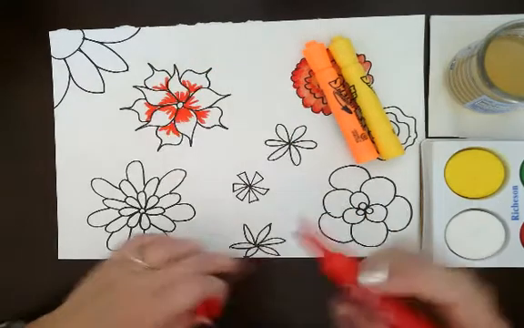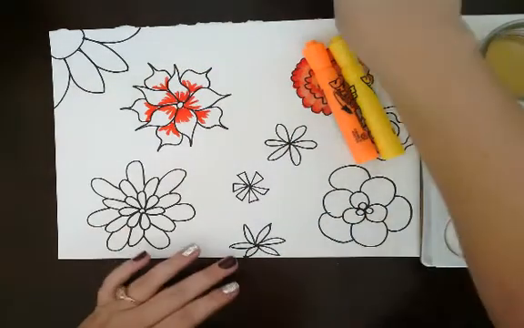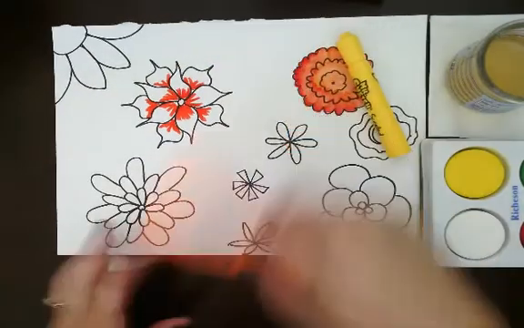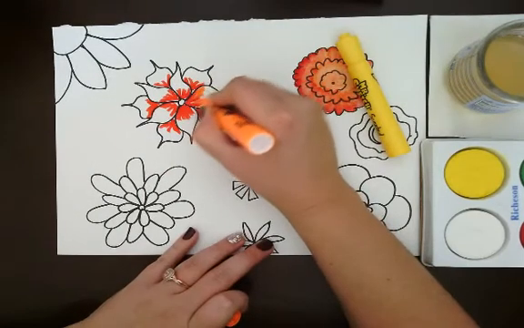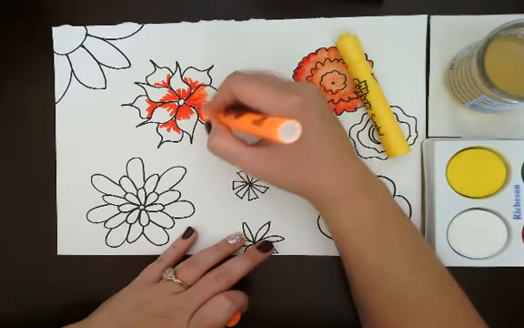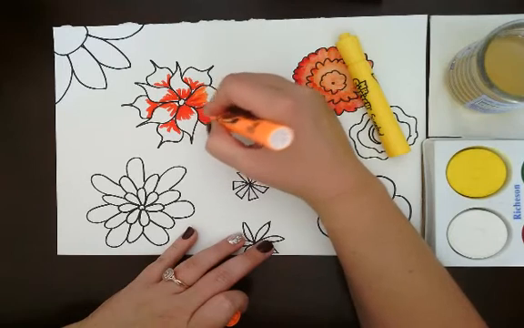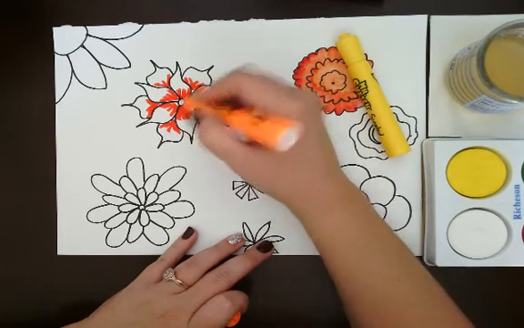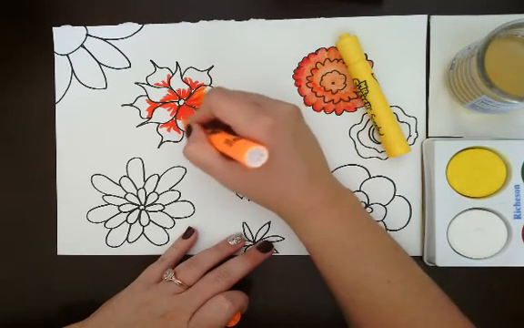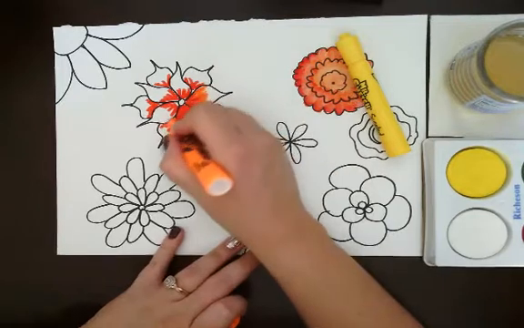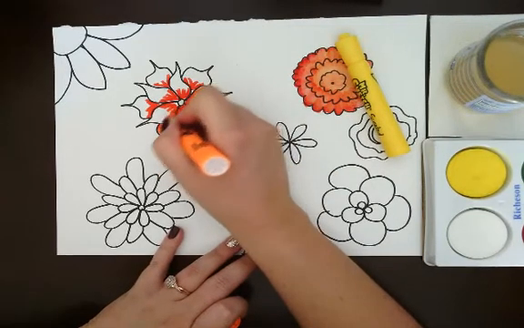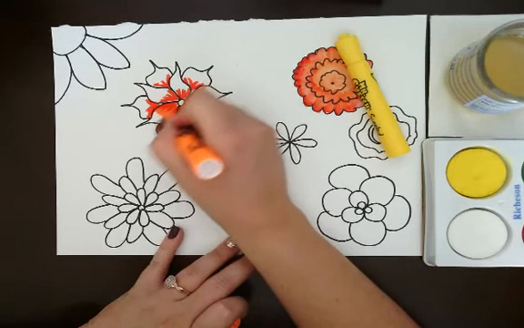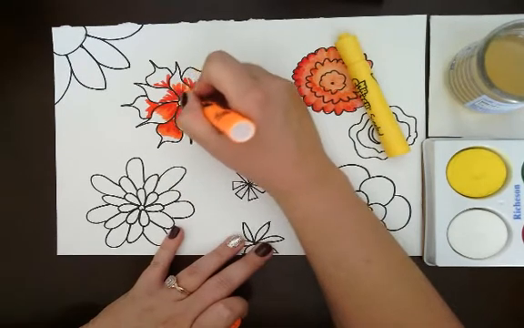I prefer to start with the darker color and then move towards the lighter color for blending reasons. So I did my red. The next neighbor is orange. So I'd push my orange out. And I can go right over that red. Does the same effect. We want to blend it.